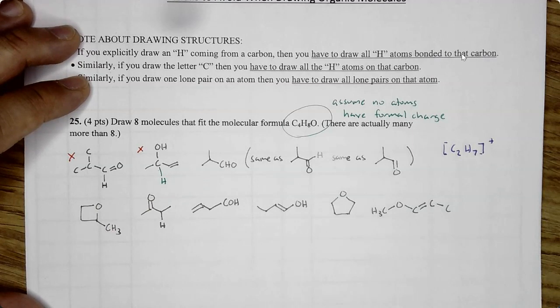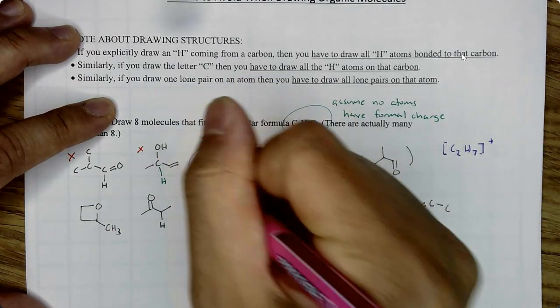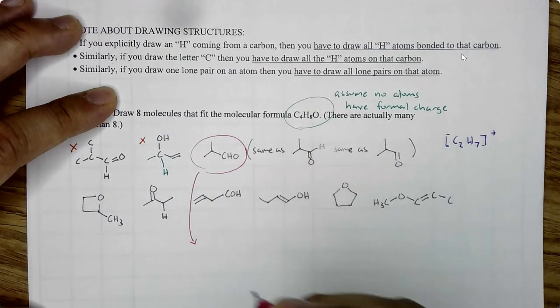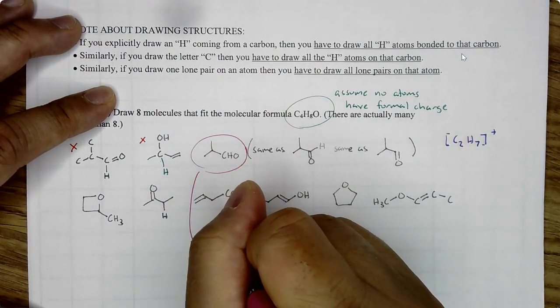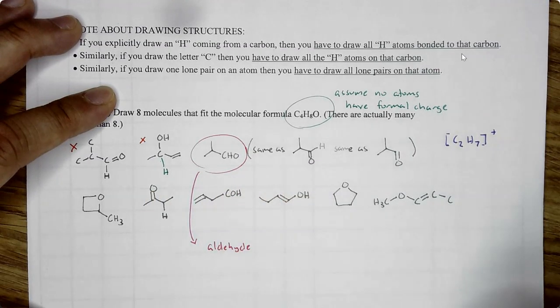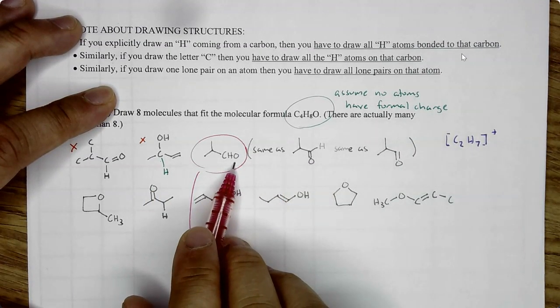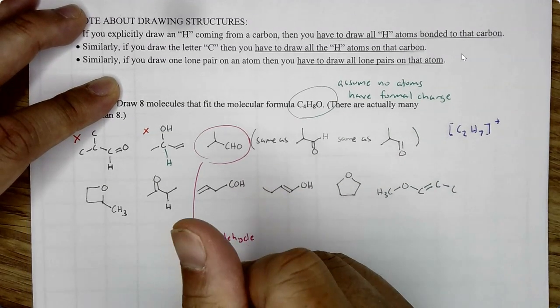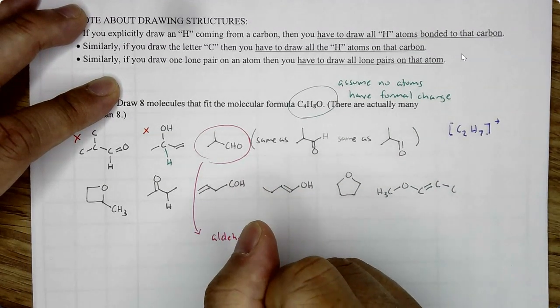Now, take a look at this drawing here. I want to sit on this for a little bit. This is called an aldehyde. It's not an alcohol. It's not an OH group, as some students may mistake it for. What this Lewis structure looks like is this.